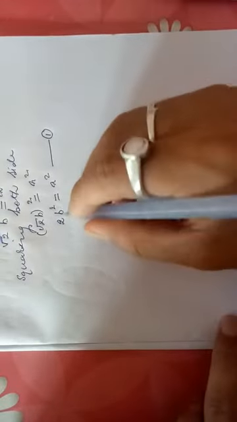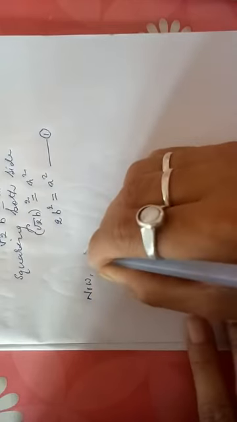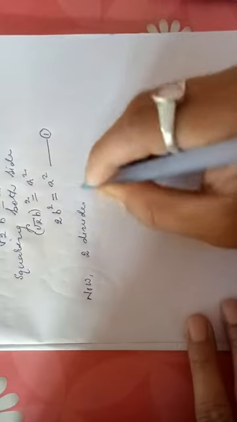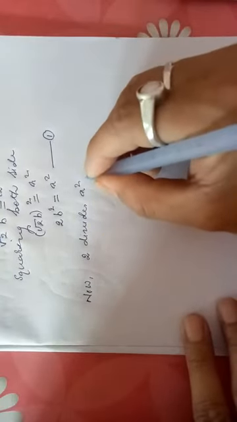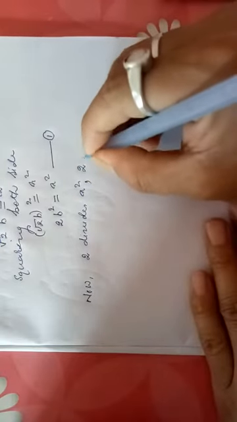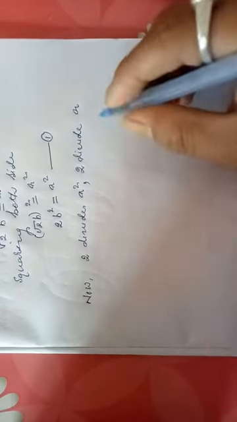Now from this relation, 2 divides a square implies 2 also divides a. So we take this from that theorem: if p divides a square, then p divides a.